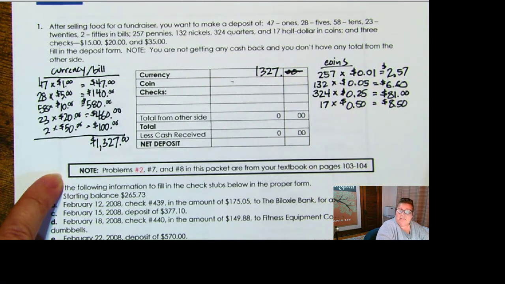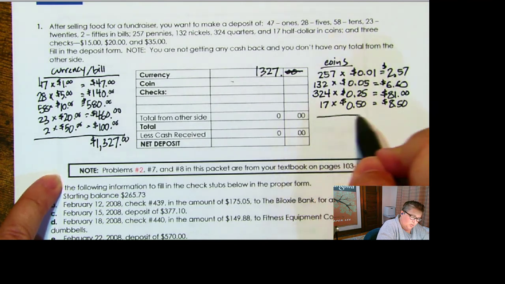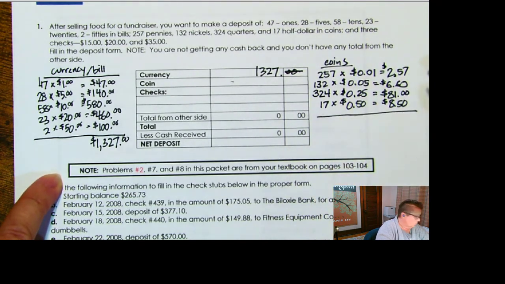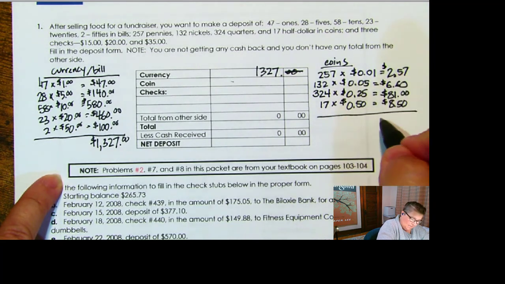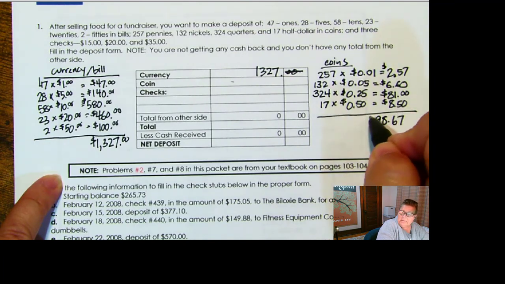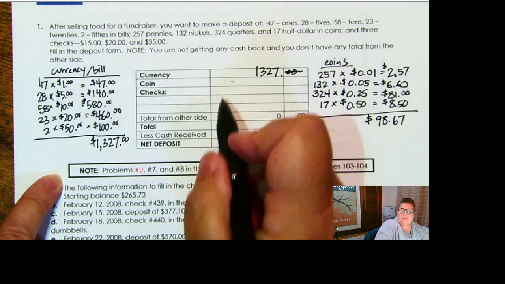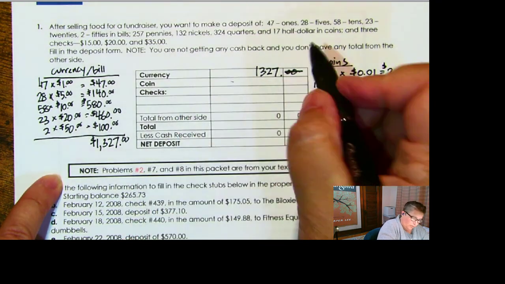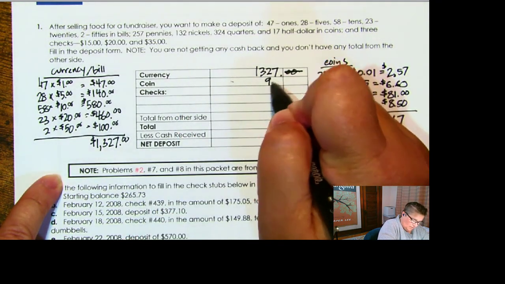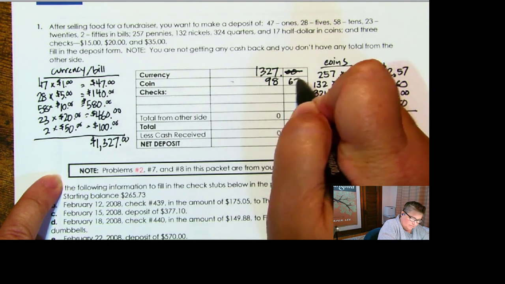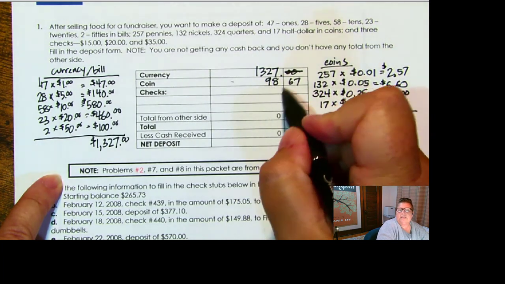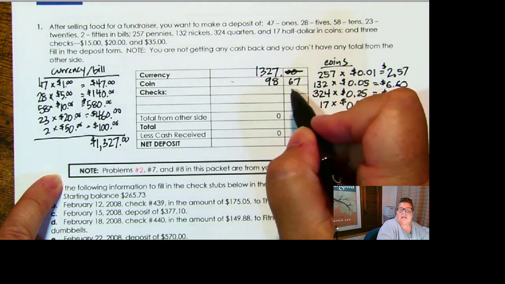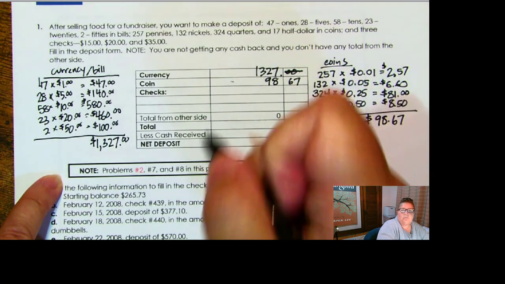I don't have any more coins, so I can total this up. And in totaling all of the coins, I'm going to get $98.67. That's what I'm going to put in for the coin. So $98.67. 98 to the left side, 67 to the right.